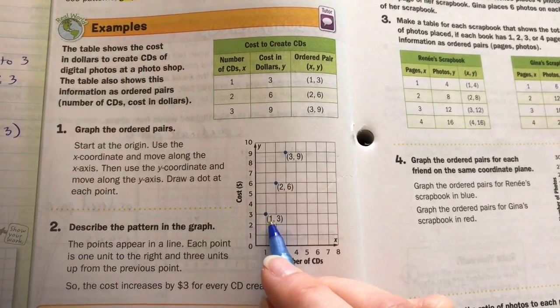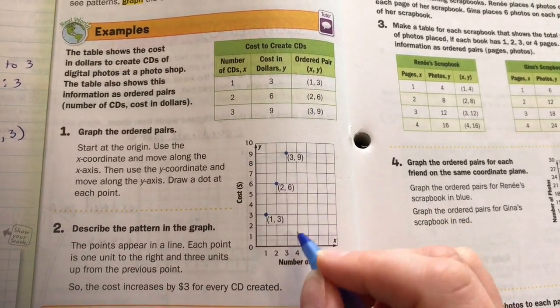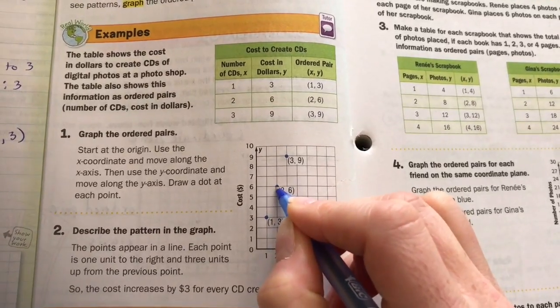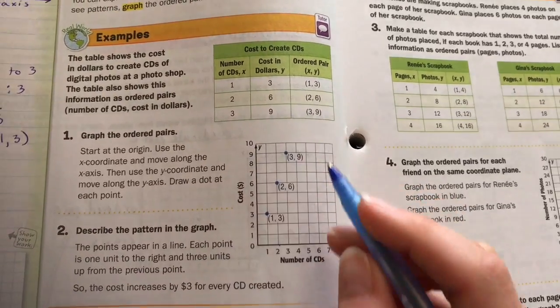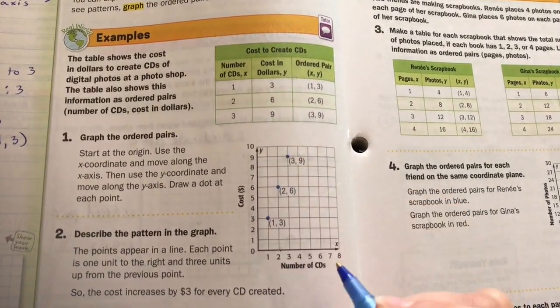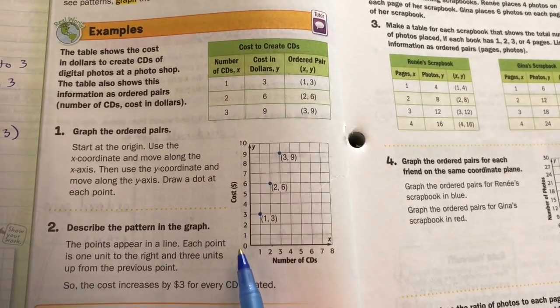So plot this point, that's 1, 3. For 2 to 6, 2 comma 6, 2 for the x, 6 for the y. There's your second plot. And then 3 to 9, 3 for the x-axis, 9 for the y-axis. So this x-axis is number of CDs and y-axis is how much they cost.